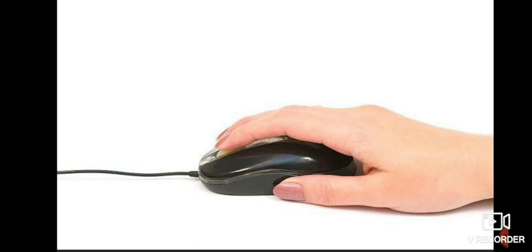So, to select something, to move or to point, mouse is used. We can say it helps us in working on computer. And children, it is also used to draw and paint. As we all know, we can do drawing and coloring in computer. So to do so, mouse helps us.